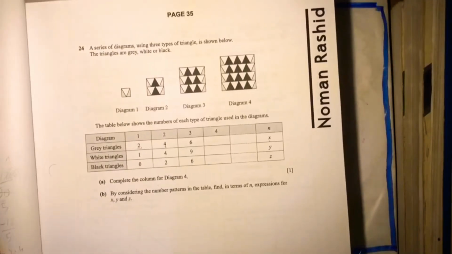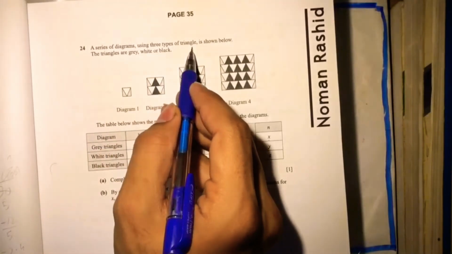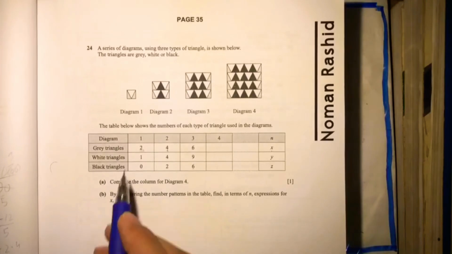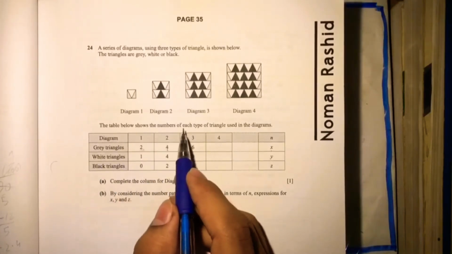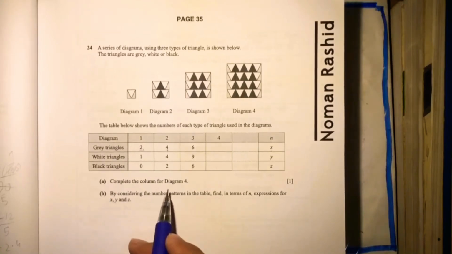This is the first question we're going to do. A series of diagrams using 3 types of triangles is shown below. The triangles are gray, white, or black. The table below shows the numbers of each type of triangle used in the diagrams. Complete the column for diagram 4.